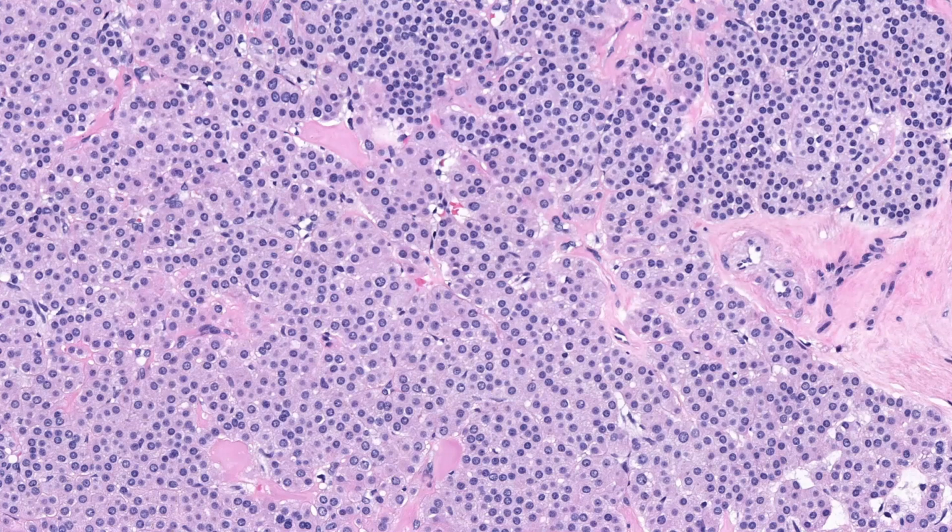Glomangioma, the second most common subtype, makes up about 20% of cases. Glomus cells are still a significant portion of the tumor, but there are also numerous large, dilated vessels. The third and final subtype, glomangiomioma, is very rare. It looks similar to glomangioma, but with the addition of a distinct smooth muscle component.